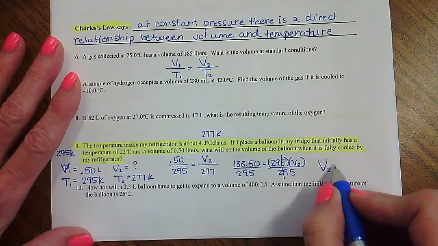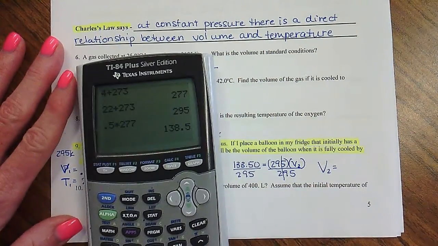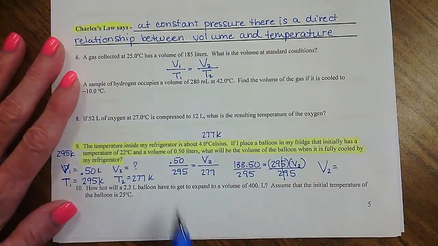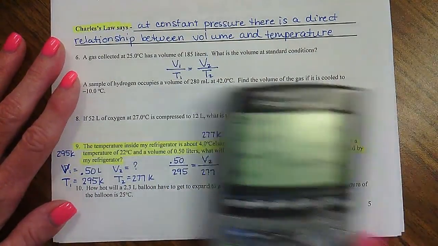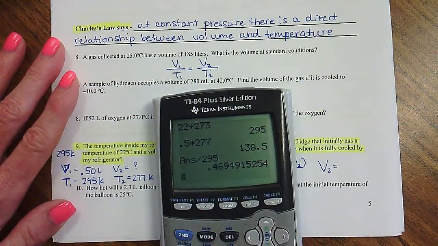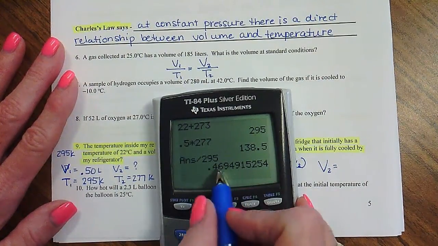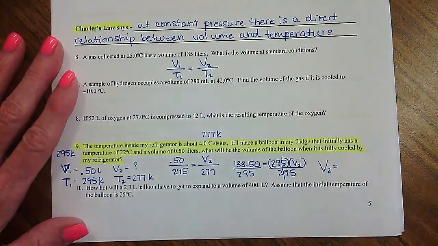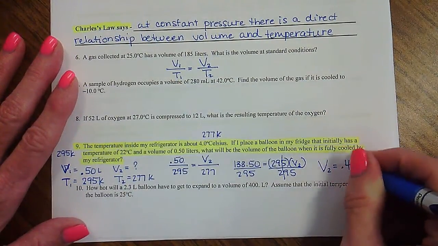My V2 is divided by 295. Gives me 0.4. It's a big number. Let's see, how many sig figs can I have? I can have 2. So the 4 and the 6 are my 2 sig figs. That 9 will round that up to a 7. So my final answer is 0.47. 0.47 liters.